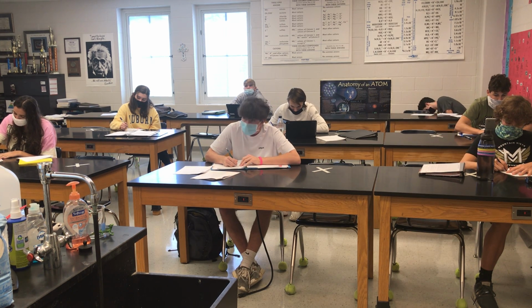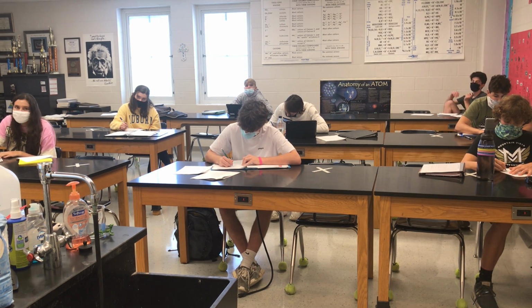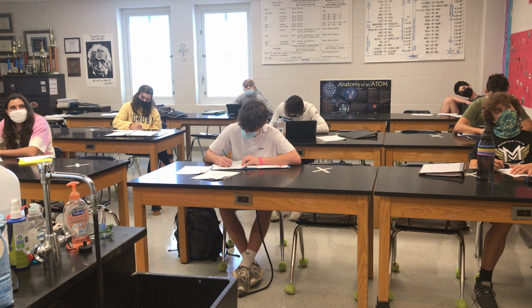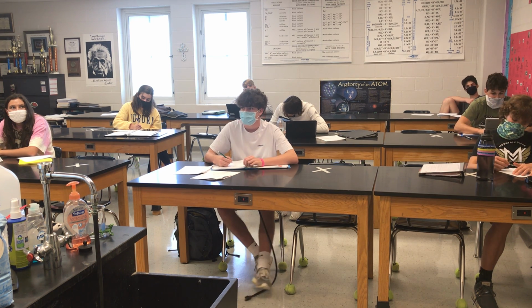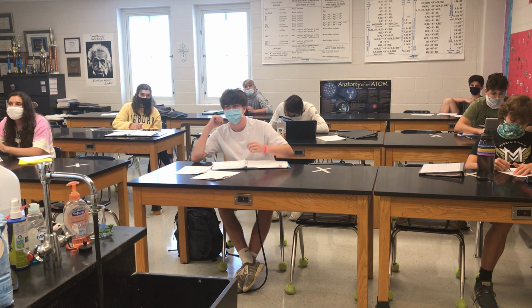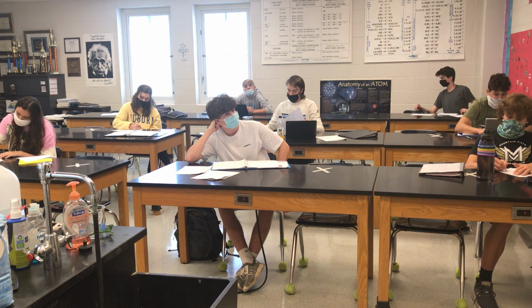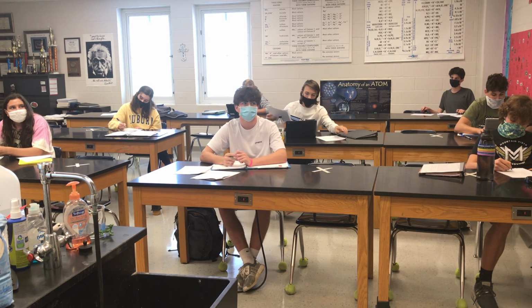Alright? So, there's this chart right here that you can see. You have positive ions, cations, negative ions, anions, and there's a bunch of different examples. If you look over here where my marker is pointing, there's a bunch of different examples of positive ions and negative ions, otherwise known as cations and anions.